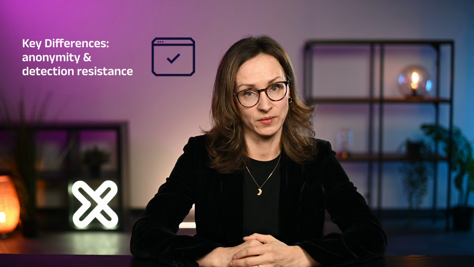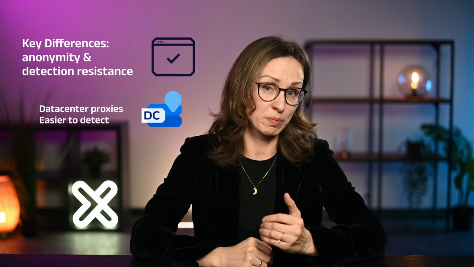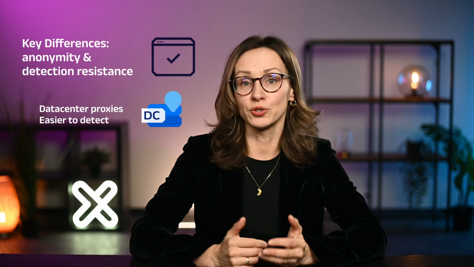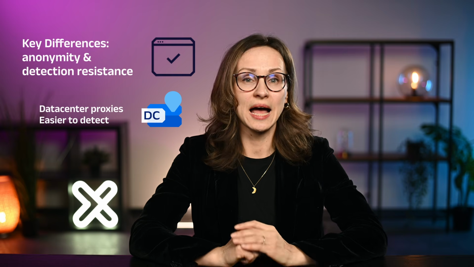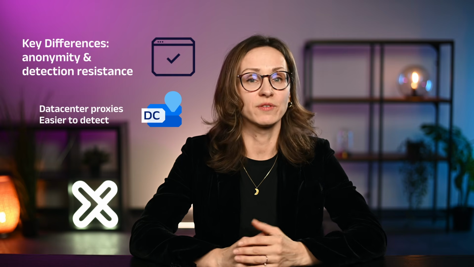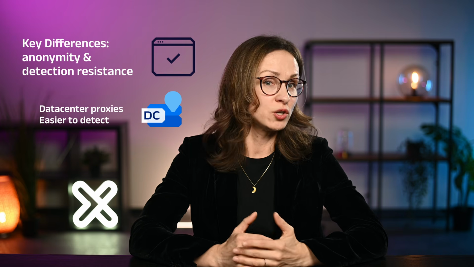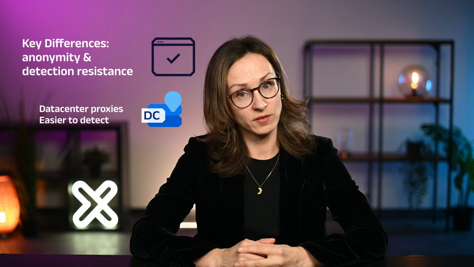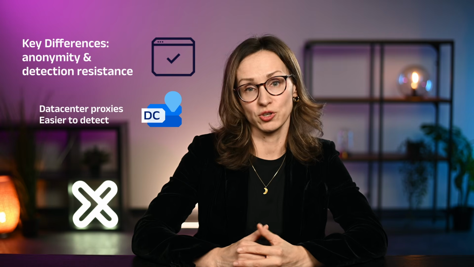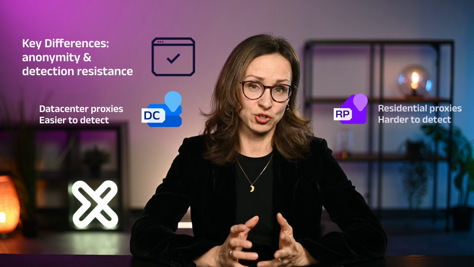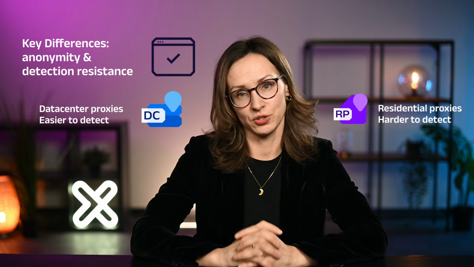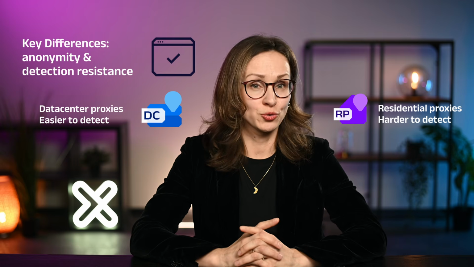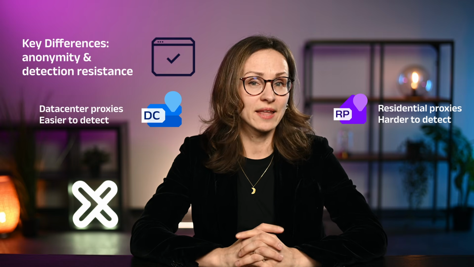Next, we have anonymity and detection resistance. Here, data center proxies fall behind. They're easier to identify as non-human unless, of course, they come from a premium provider. Even then, no provider can guarantee complete undetectability, but a premium service can significantly reduce detection rates. Residential proxies, on the other hand, are much harder to detect. They mimic natural human behavior online, and they're excellent for complex targets.